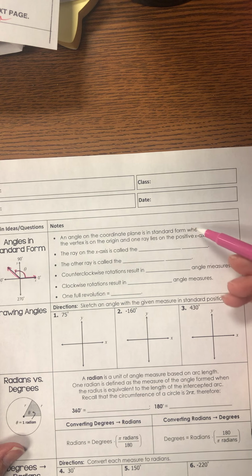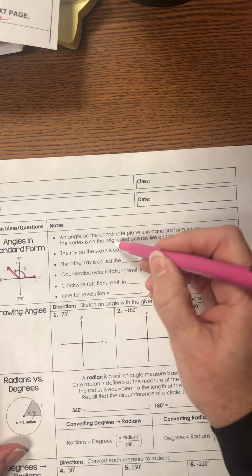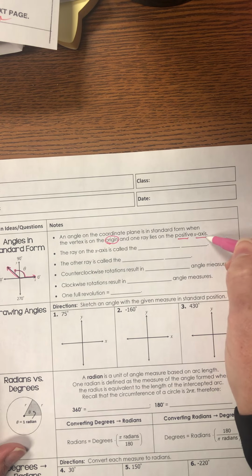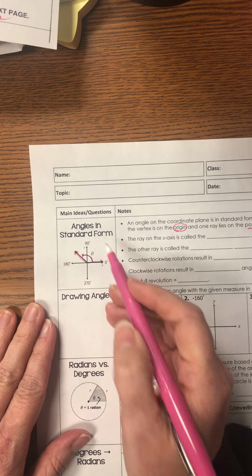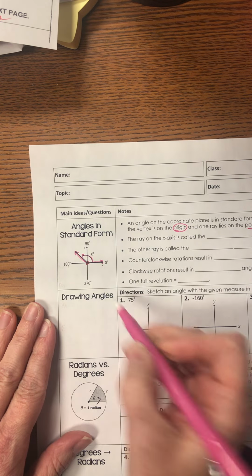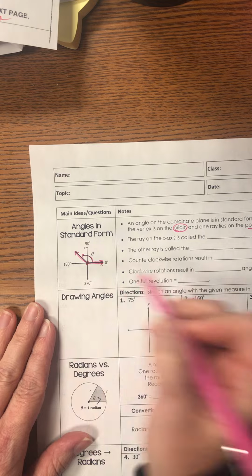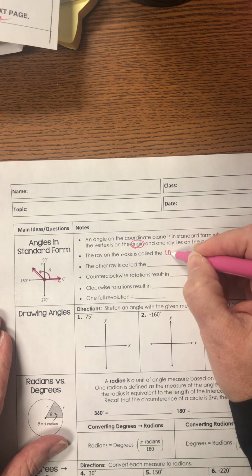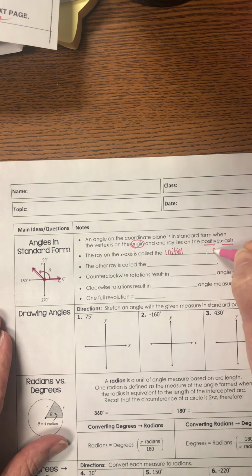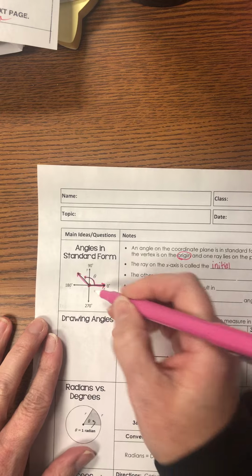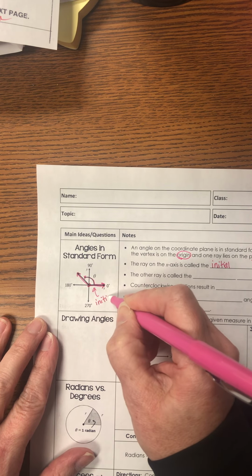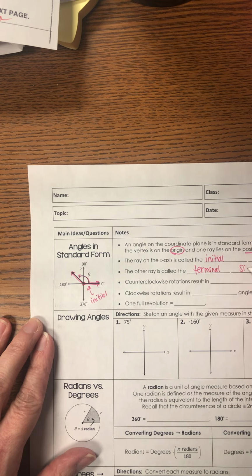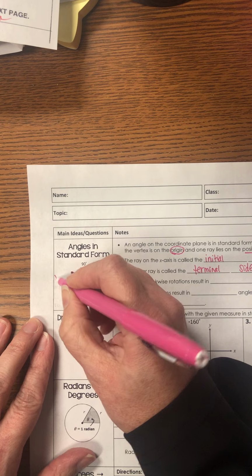So an angle on the coordinate plane is in standard form when the vertex is on the origin and one ray lies on the positive x-axis. So we can see that this is in standard form because the vertex is at the origin and one side of the angle is on the positive x-axis. The ray on the x-axis is always called the initial side. So this is the initial side. The other ray is called the terminal side, which is this one right here.